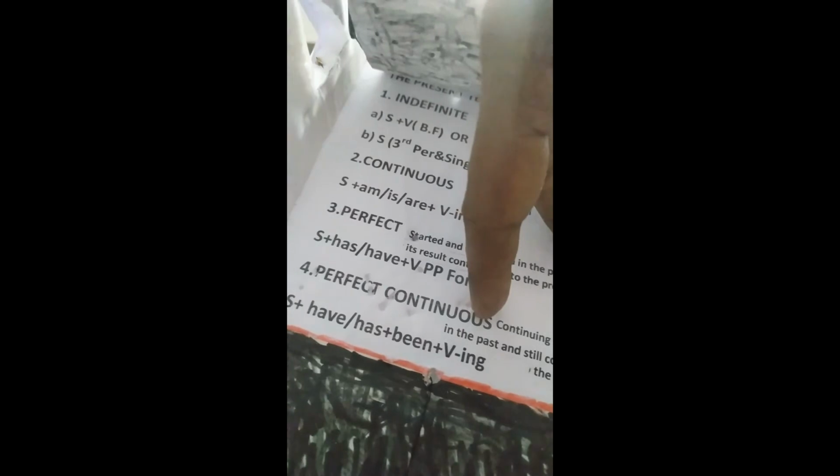In case of the present perfect continuous tense, what will be the sentence structure? You have to write the subject first, then according to the number and person, either have or has. Have or has will be followed by been, then you have to add ing to the verb.